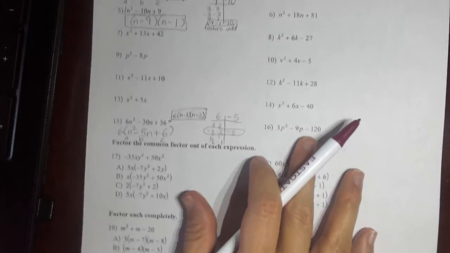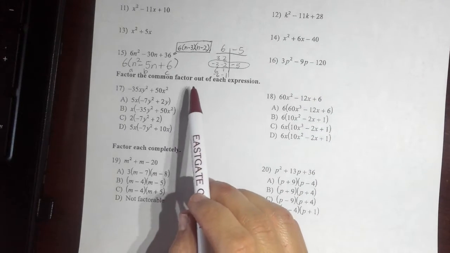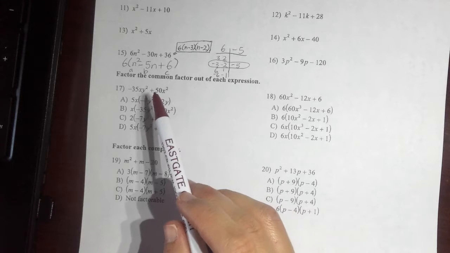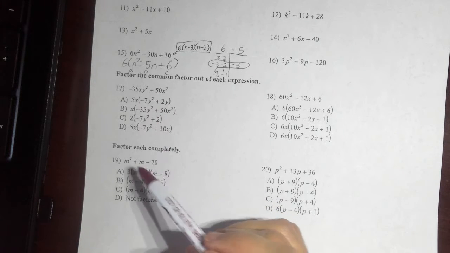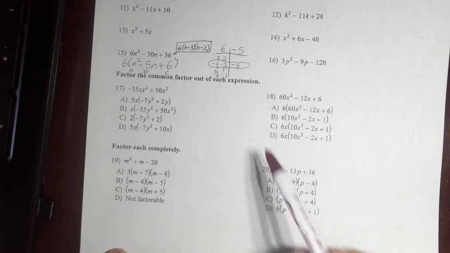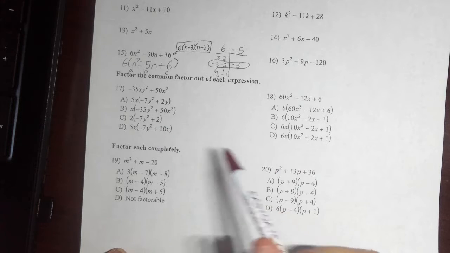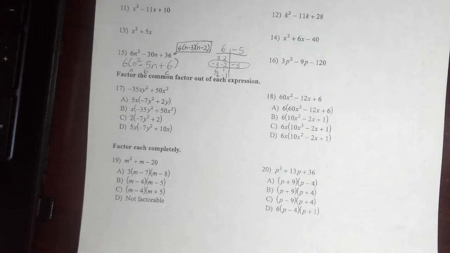Okay, so let's go to this bottom section, or bottom 2. So it says factor the common factor out of each expression. Okay, so we've already done this. Factor each completely. Okay, so this is just the same as what we've been doing, so you should be able to do these. So I'm going to let you do that. And if you have any questions about it, when I get back on Monday, we can go over it, try to get everything done so you're able to leave.